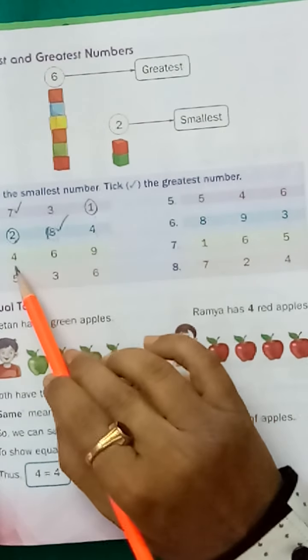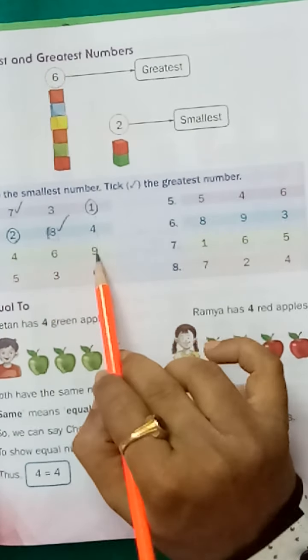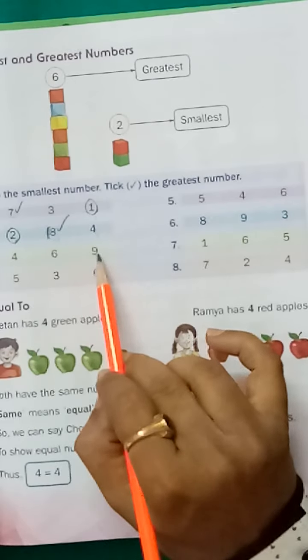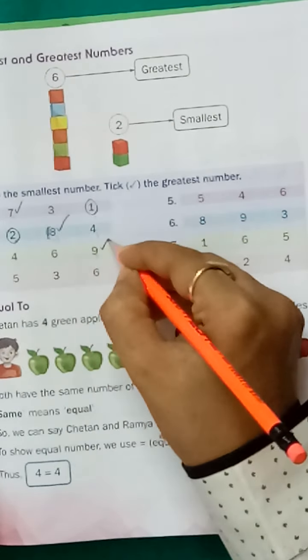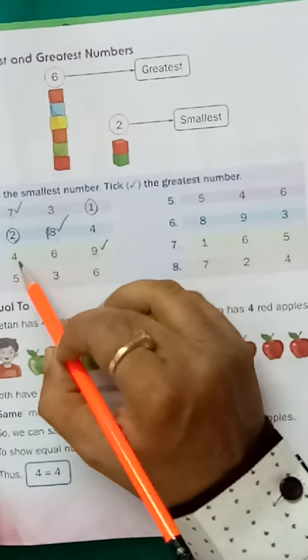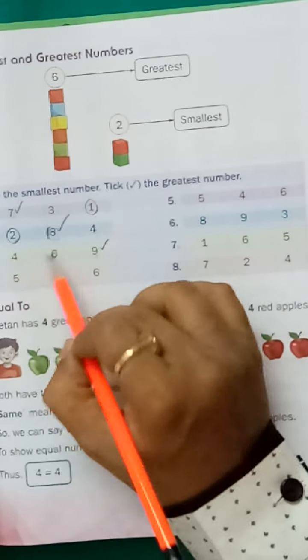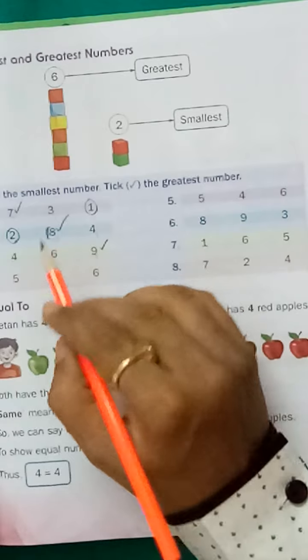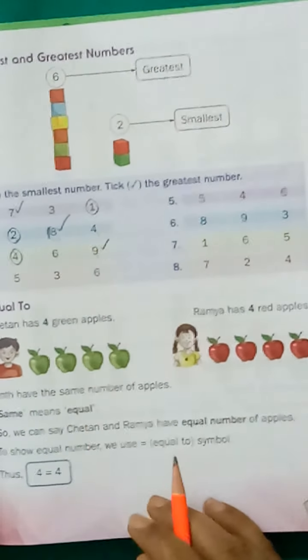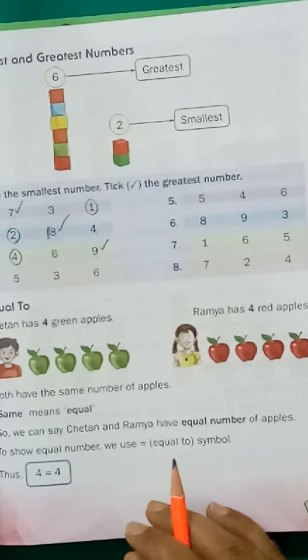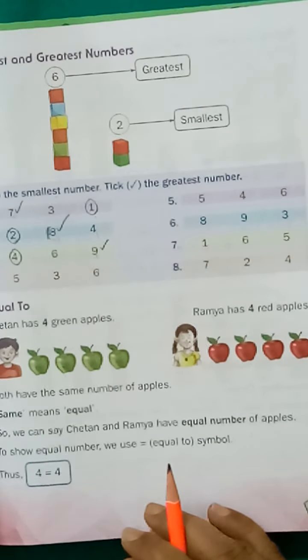Now shall I say, 4 6 9? The bigger number is 9. See the number line, I already said this is the greatest. And smallest, 4 6. In these 2, which is the smallest? This is the smallest. Okay, children? Understood? Very easy, simple, very easy.